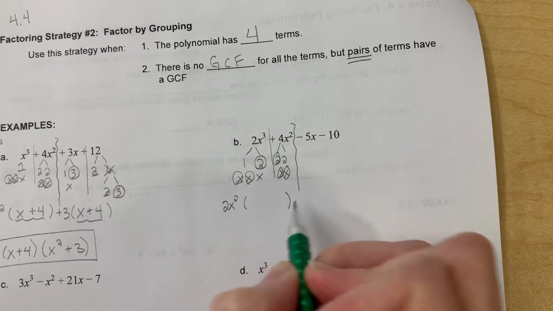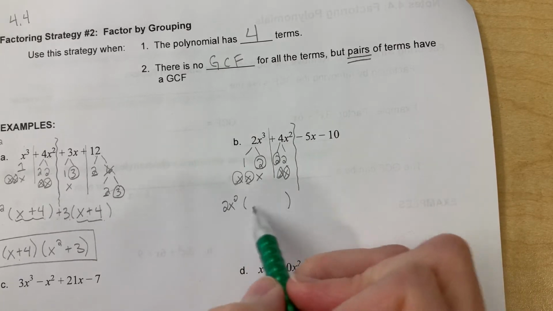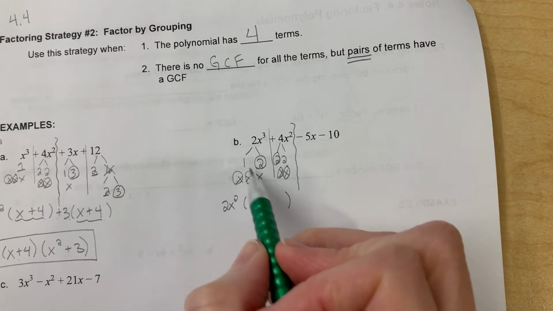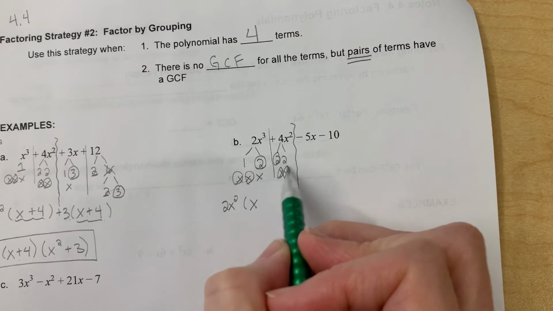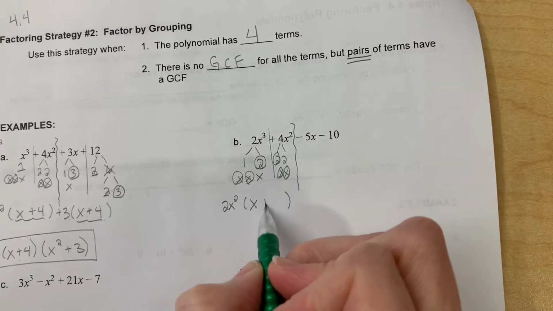So what's common goes out front, and what's left over goes inside. What's left over here? 1 times x, which is just x. And the only thing we didn't circle over here is 2. So that's going to be plus 2.